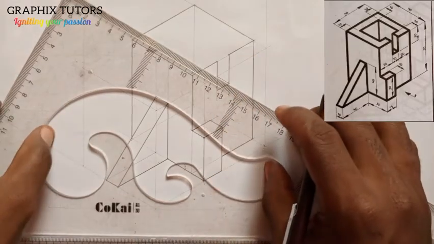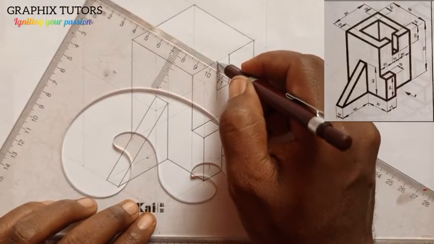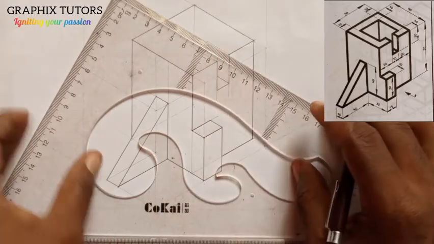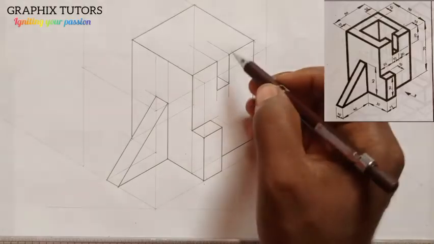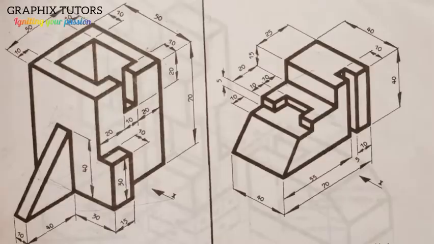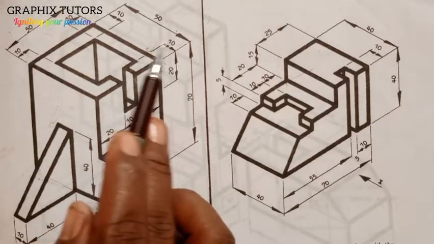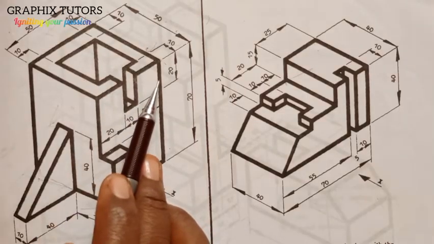So at this edge here, I'll just draw a horizontal line first of all, this way, a faint line. Now what is the thickness of that? Now let's look at it. That means this point inward, and this point inward is just given as 10. So I'll measure 10 inward, right?